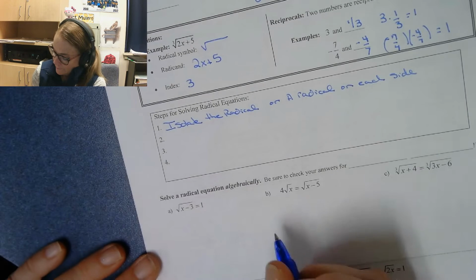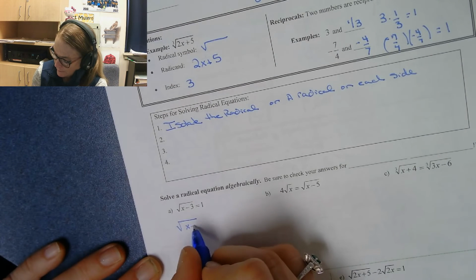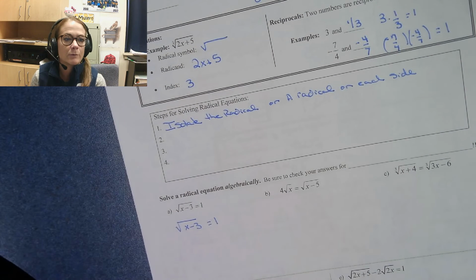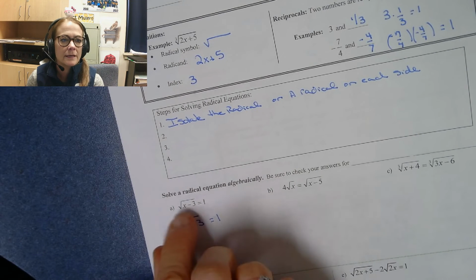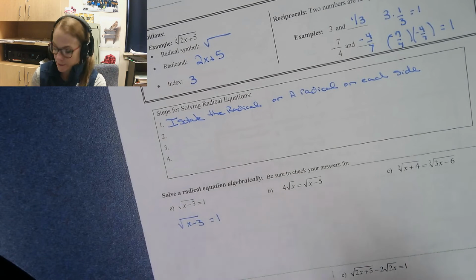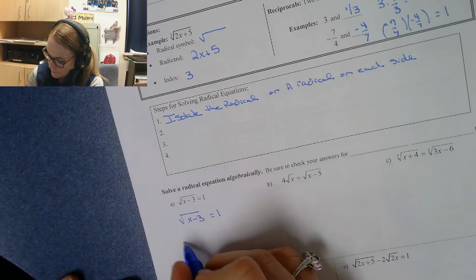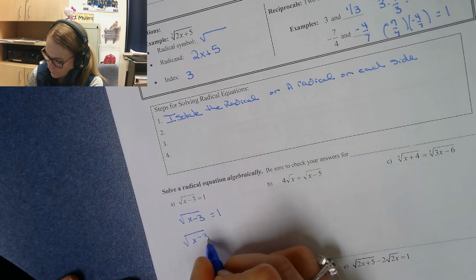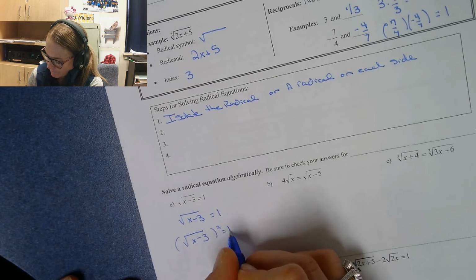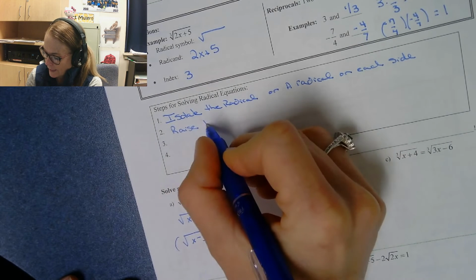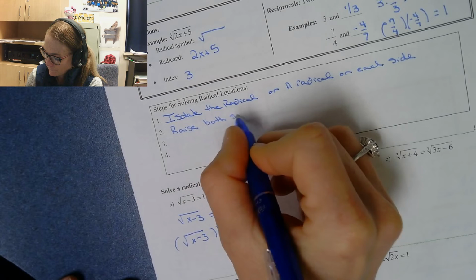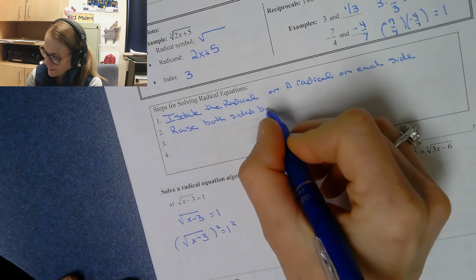All right, so the next thing you're going to do, so here's question number 1. Well, I've got the radicals isolated. That just means there's nothing around it, like there's nothing added to it, subtracted, nothing multiplied. I've got it really clean here. So now, this is a square root, so I want to square both sides. So raise both sides by the index.